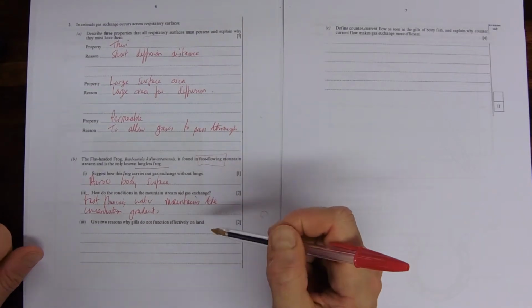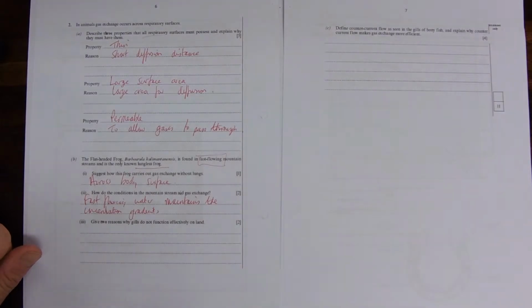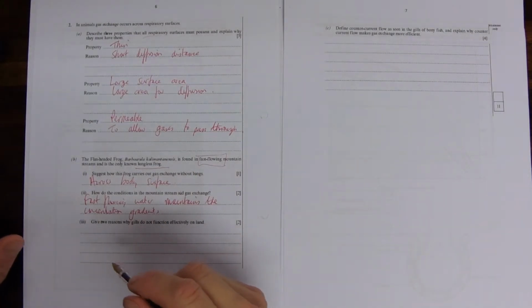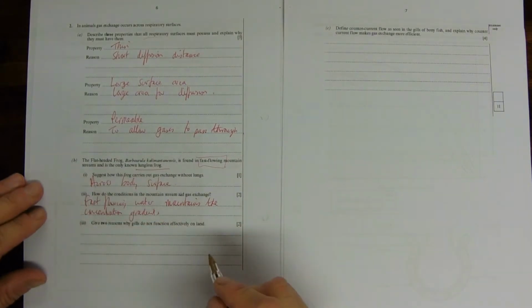2 reasons why gills do not function effectively on land. So if you get fish, it'll flap about on land for a bit, but it can't extract much oxygen from the air. Why? Well, when you dissected the gills, when you got the gill out, you had to put it in some water to see it really, or else it just kind of clumped up in a big red blob. And so that's what happens, and then there's not much surface area for gas exchange then. And also they eventually just dry out, and gas exchange won't be possible across a dry and crusty gill. So those are your 2 answers.